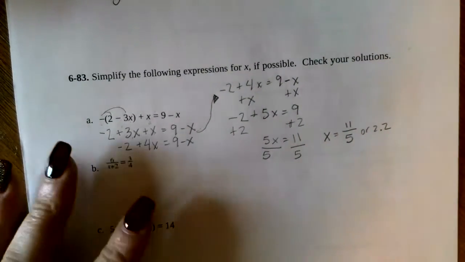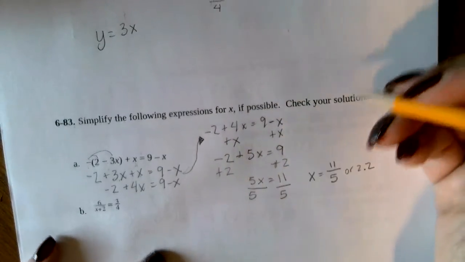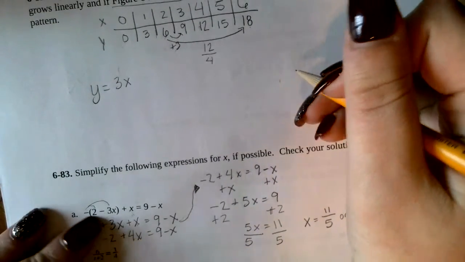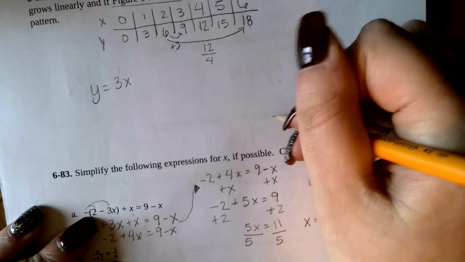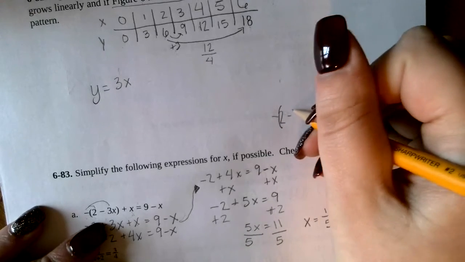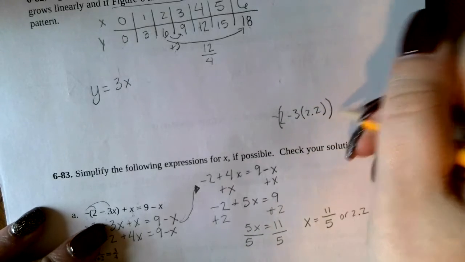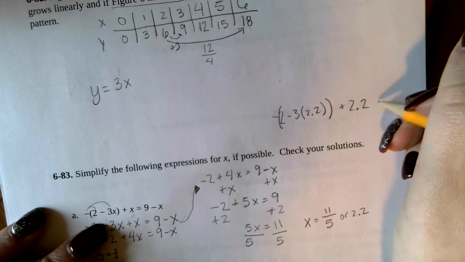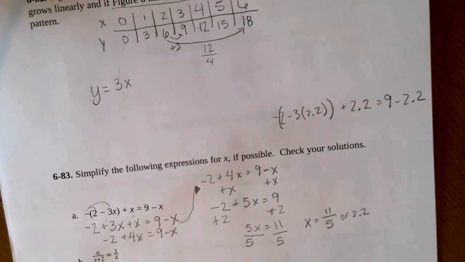So to do that, we have to plug it back in. I might have to use this space up here to check. Okay, so we rewrite our problem, and then instead of x, I'm gonna use the decimal just because that's gonna be a little bit easier. So parentheses, negative 3 times 2.2 plus 2.2 equals 9 minus 2.2. Just plugging in that x value for everything, wherever there's an x, we plug that number in.